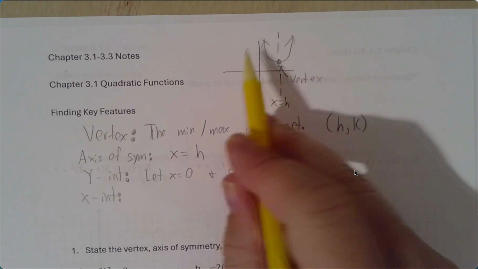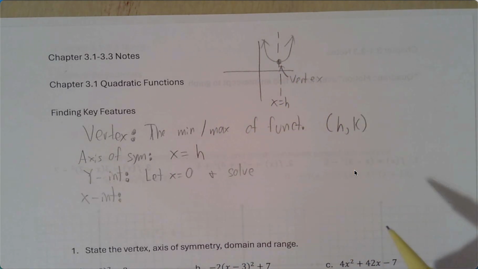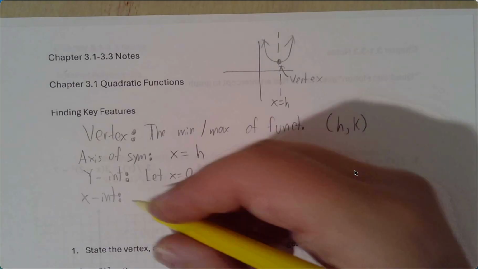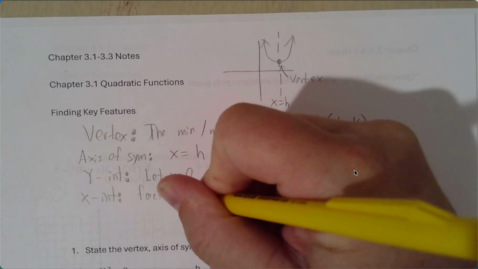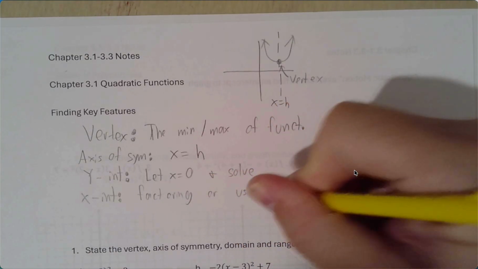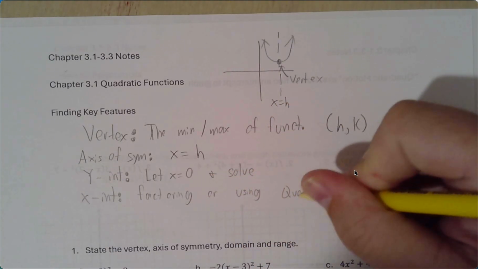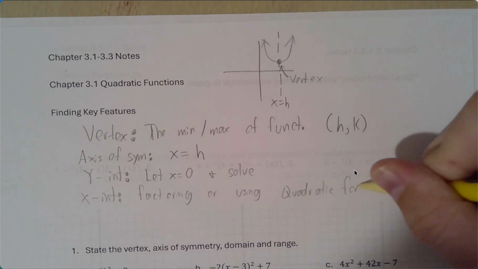In fact, this first quadratic I just drew never actually crosses the x-axis, and there's stuff we could do about that, but we're not going to worry about that in this section. But the x-intercepts would be found either by factoring or using the quadratic formula, which we learned before.